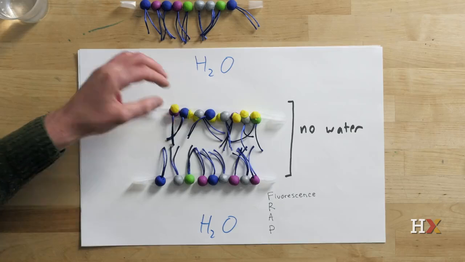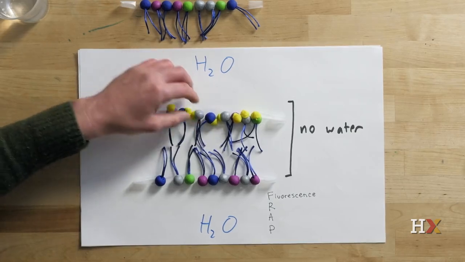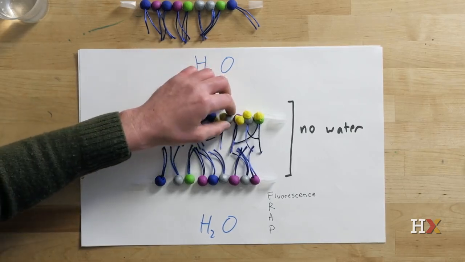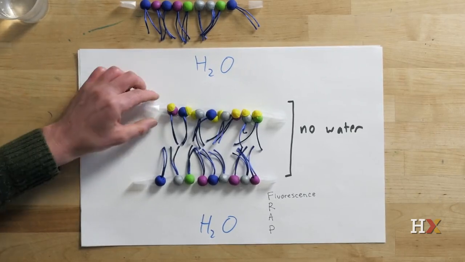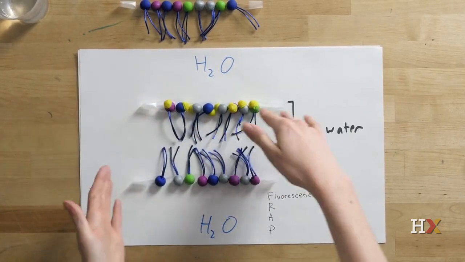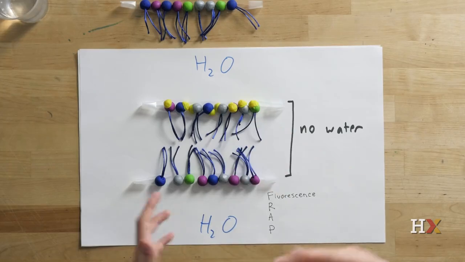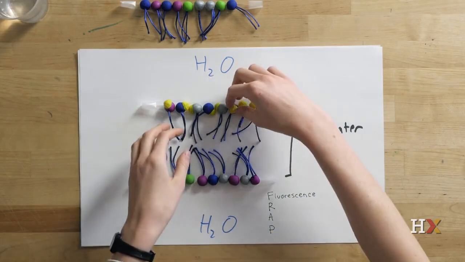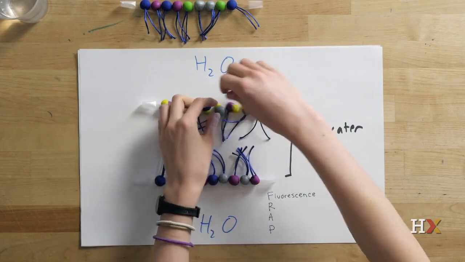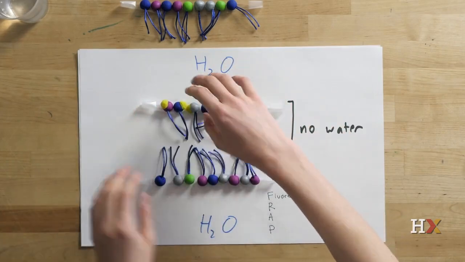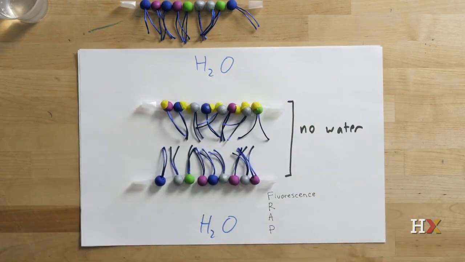Okay, does it matter that some of them are pointing in one direction and some of them are pointing in another direction? Not exactly. I wouldn't worry too much about that. These are all tagged, and remember, we know now that the bilayer is fluid, so these head groups can rotate around. Yeah, I see. So they're all basically fluorescently tagged.